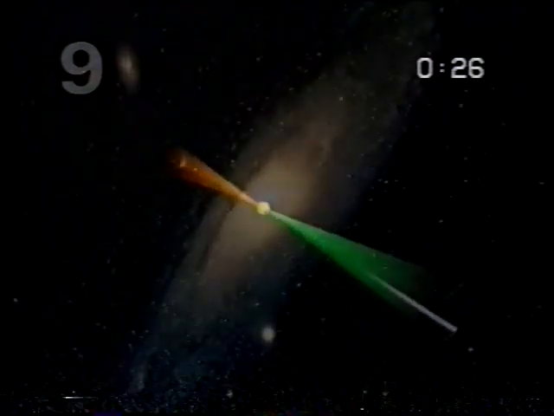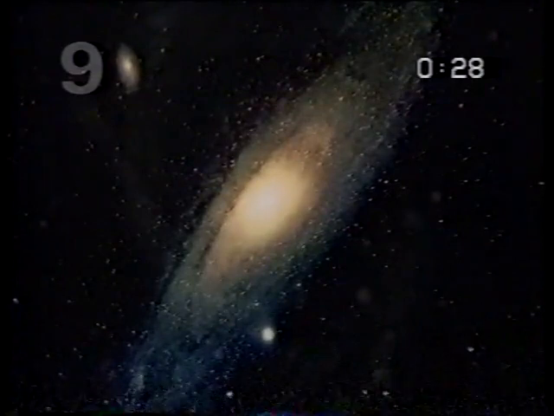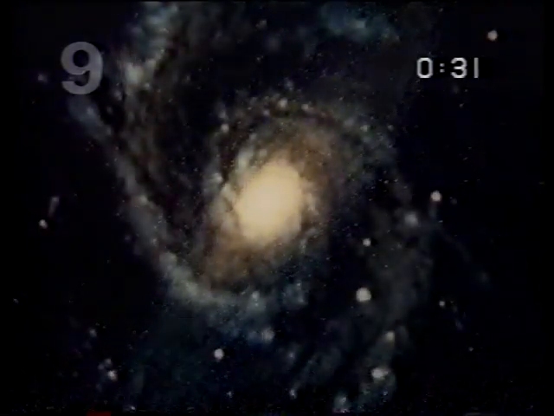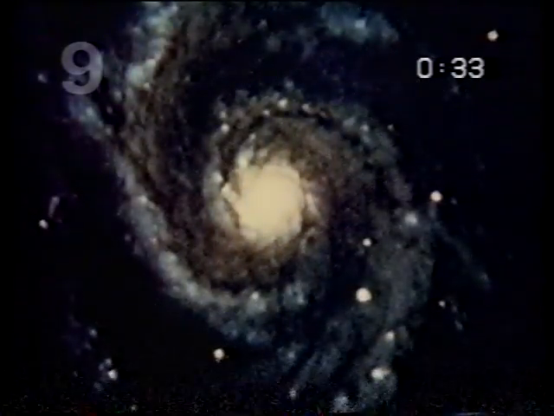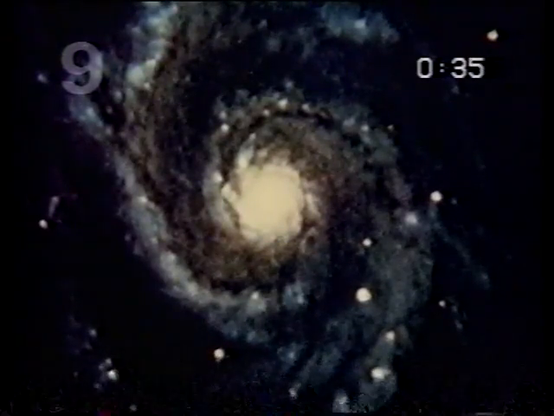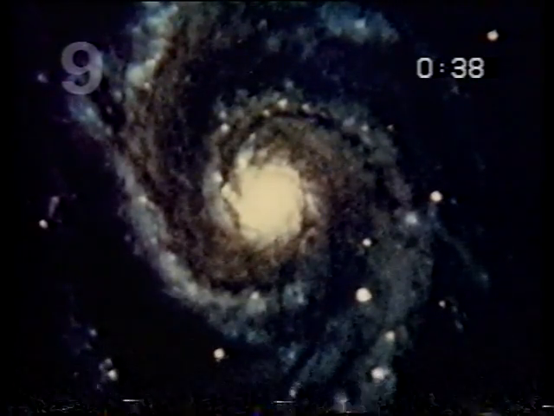To convert this into speed in the plane of the disk, the rotation speed, we presume that the disk is actually circular, and that tells us the angle of inclination. You'll be doing this for yourself in a later video sequence.